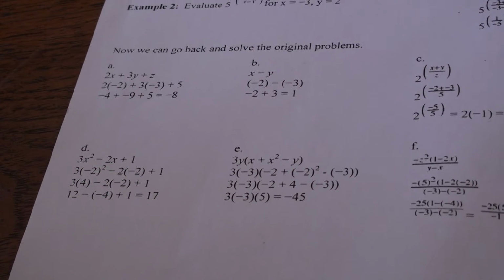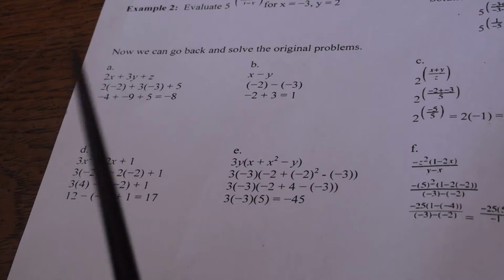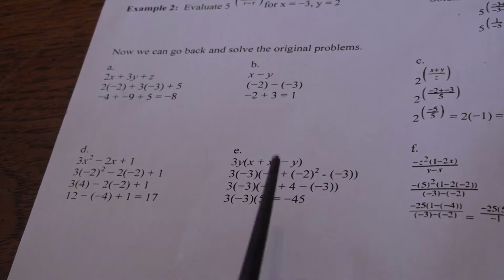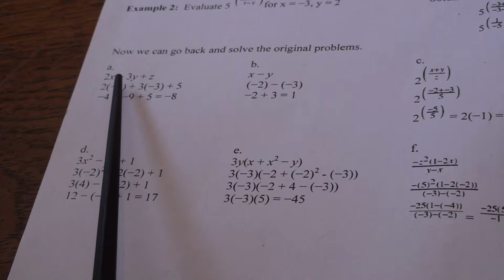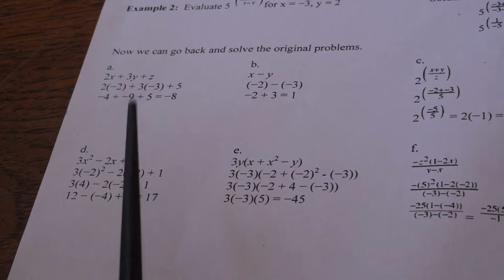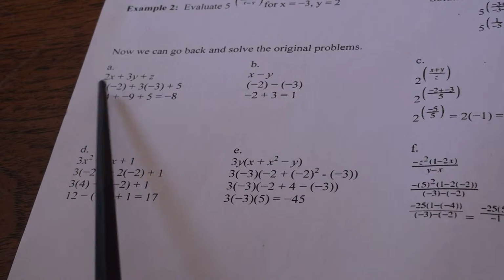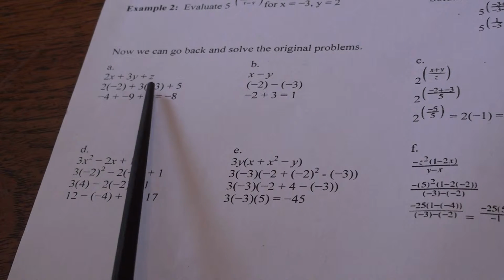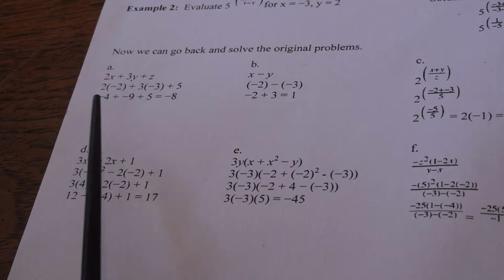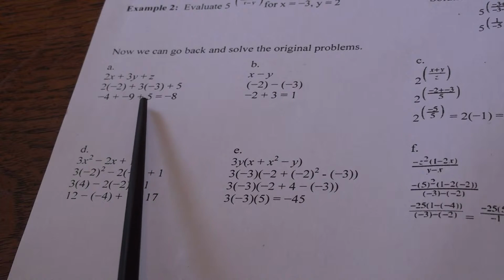Now let's take a look at some of the other examples. It's not obvious, but you are using negative 2 for x, negative 3 for y, and 5 for z in all of these problems. So for part A, 2x plus 3y plus z. I now have 2 times negative 2 plus 3 times negative 3 plus 5. We want to do our multiplication first. 2 times negative 2 is negative 4. 3 times negative 3 is negative 9. And 5 is brought down. We then do our addition and subtraction. Negative 4 plus negative 9 is negative 13. Plus 5 is negative 8.